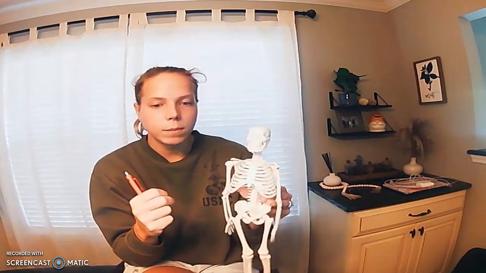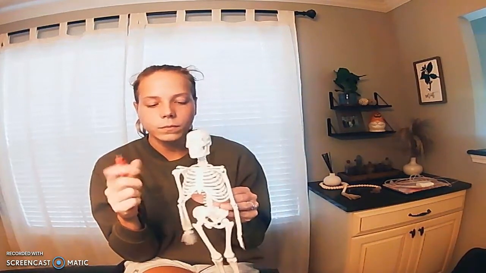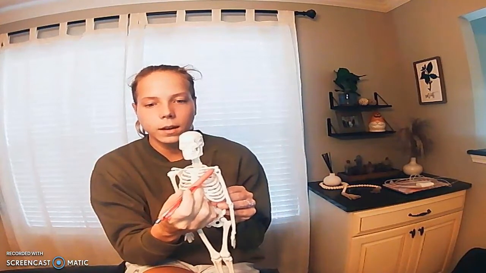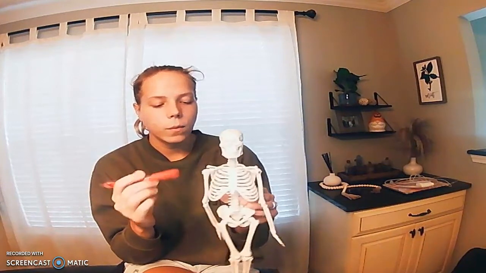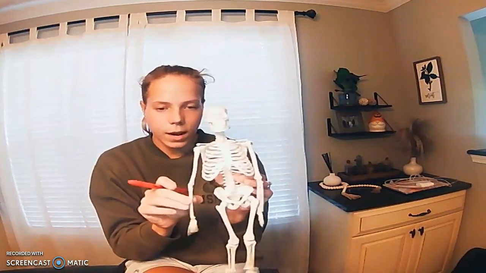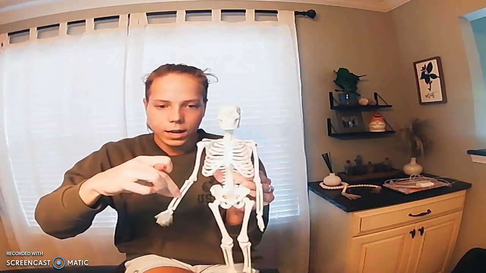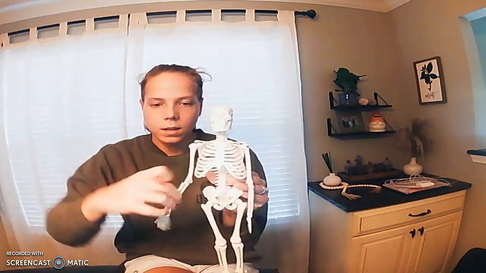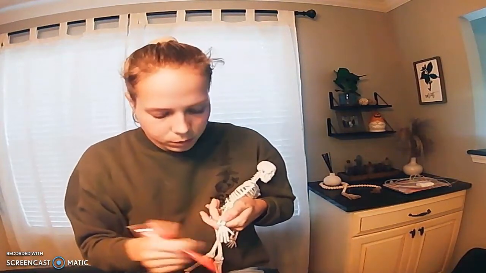So moving on to the appendicular skeleton, we have the clavicles up here, and then the scapula in the back. We have the humerus, and then the radius, and then the ulna. And now working towards the carpal bones.